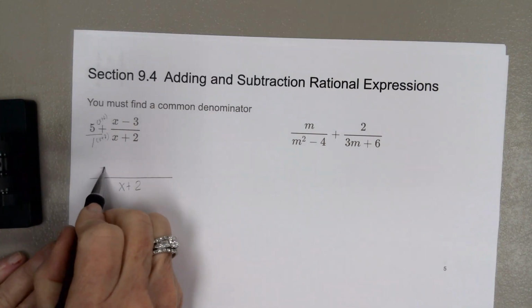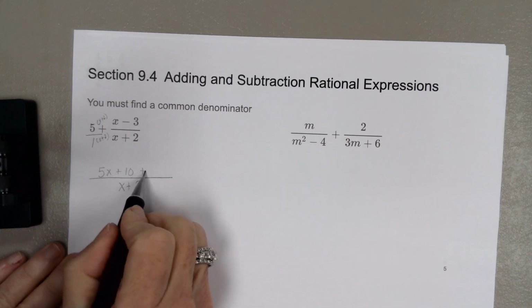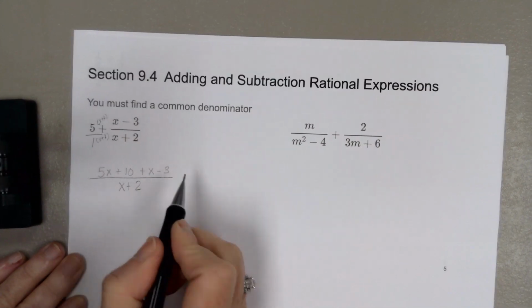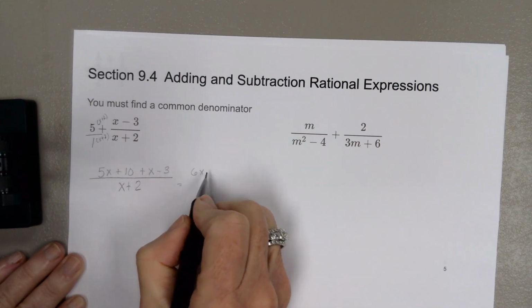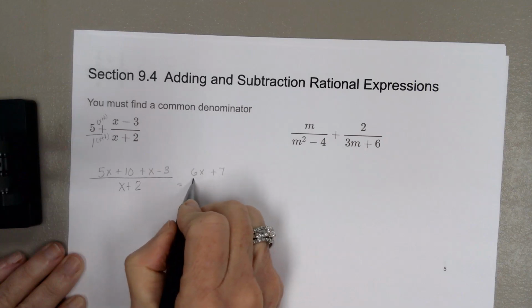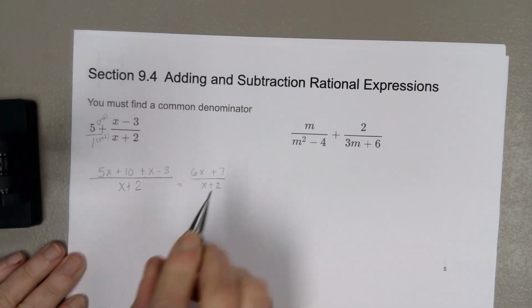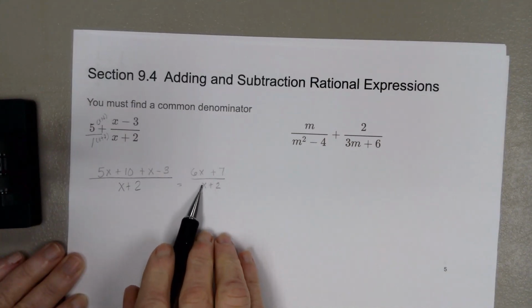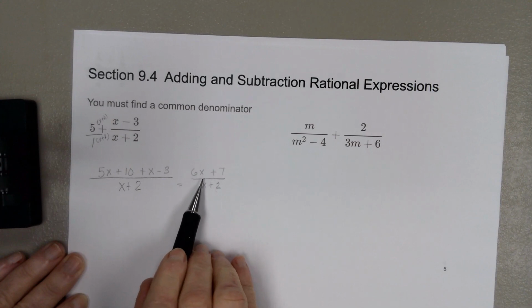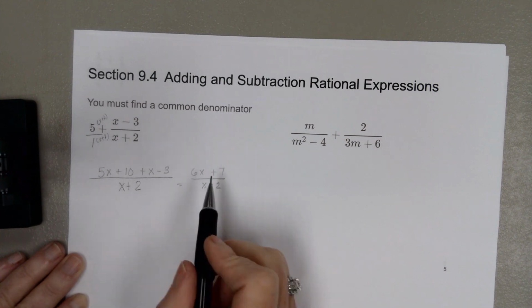I do distributive property, so I have 5x plus 10 plus x minus 3, which when I combine like terms, I'm going to get 6x plus 7 over x plus 2. And there's nothing else I can do, because remember, you can't separate the terms and factor and reduce them. So that x can't be separated from the 2. I would have to be able to cross out the whole x plus 2.